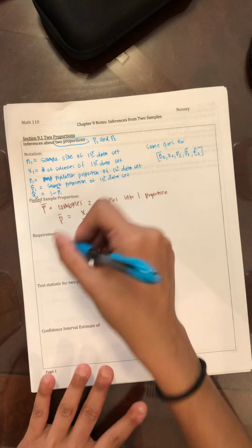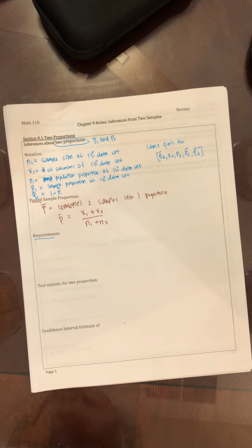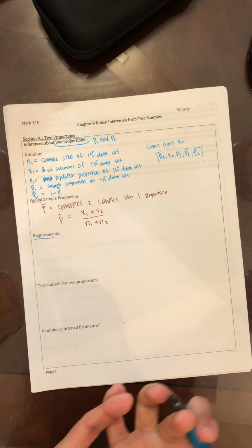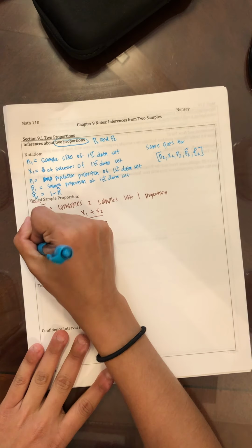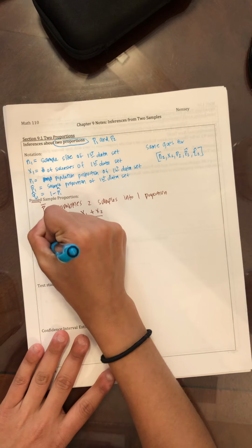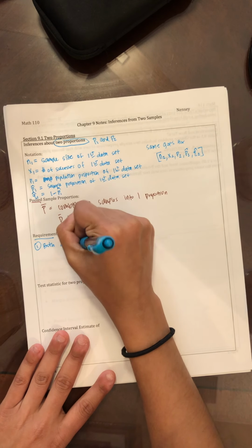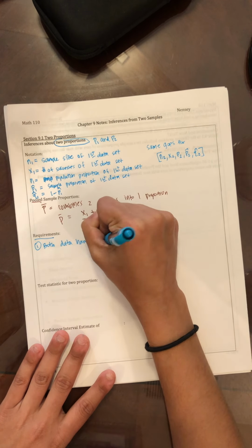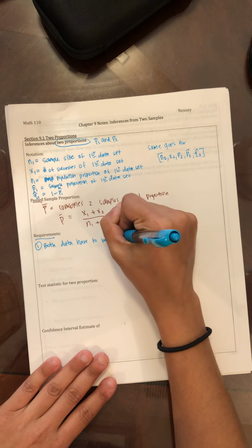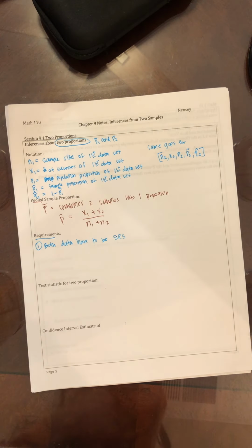Okay, now what are my requirements for when I do this? It's actually the same requirements as proportions from before, except there's one added in. So the first one is that both data have to be SRS, simple random samples, for both of them.